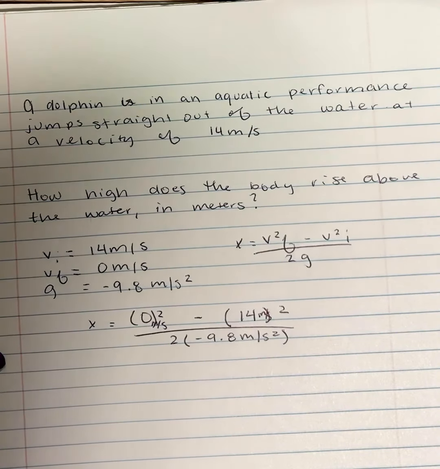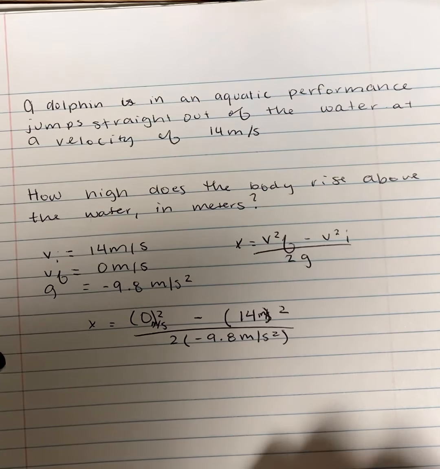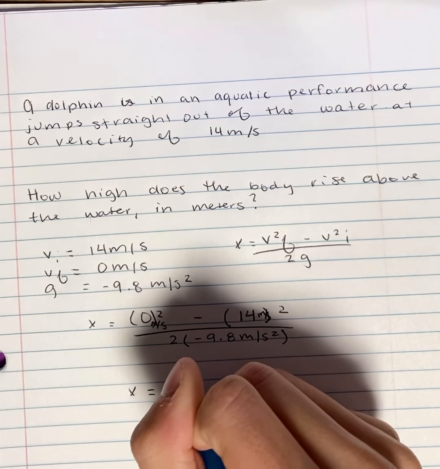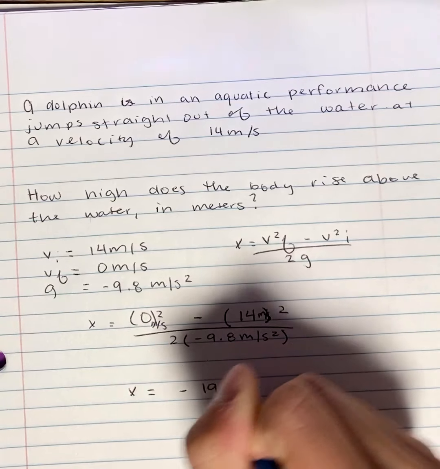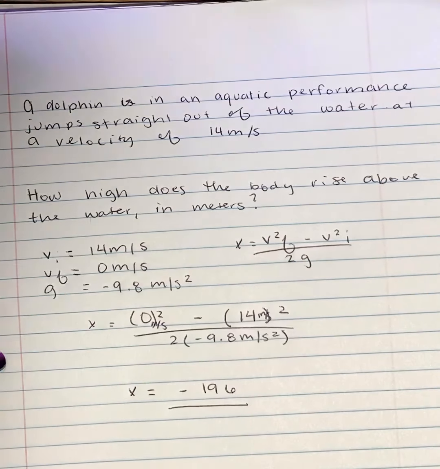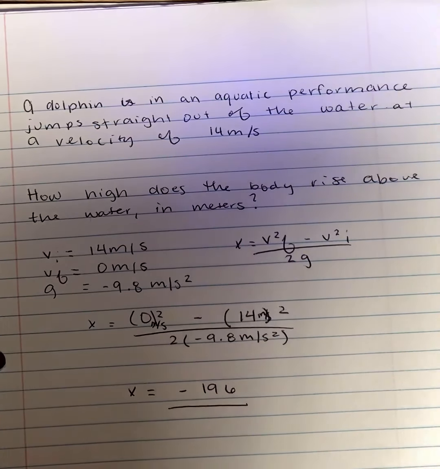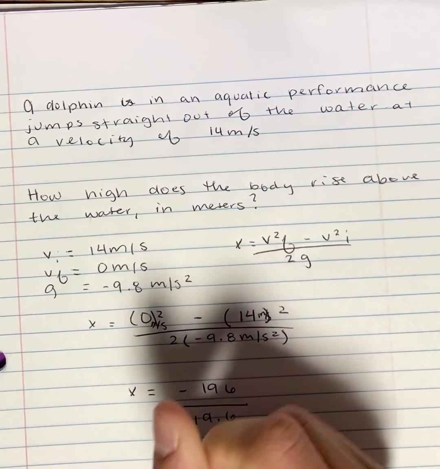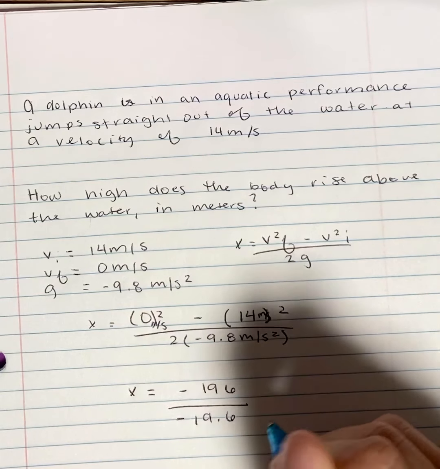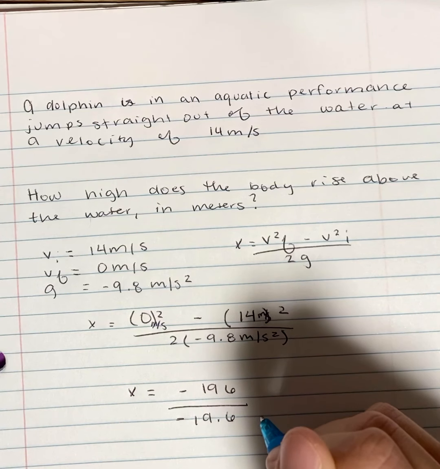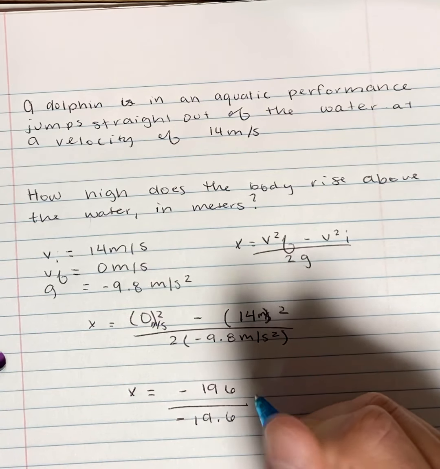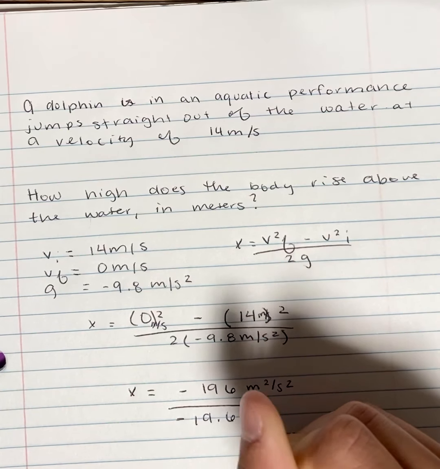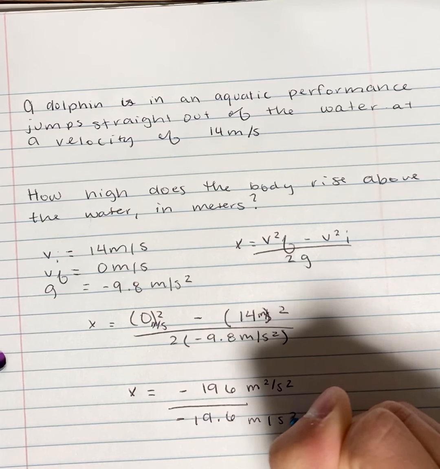And then when you plug this in, you're going to get x is equal to negative 196 all over negative 19.6. And the units on the top are meters squared over seconds squared, and this is meters per second squared.